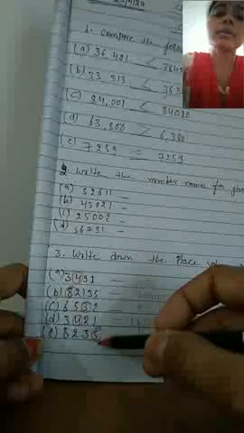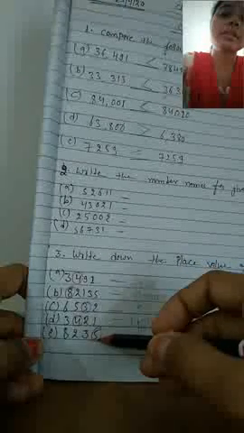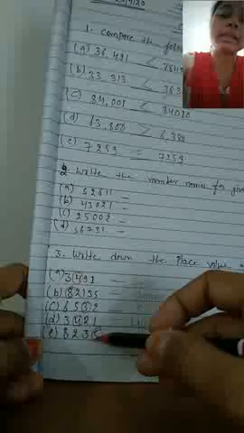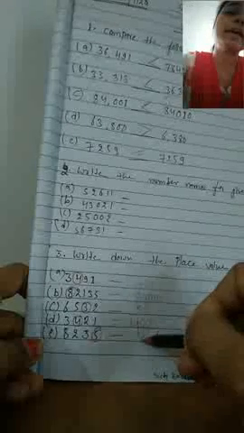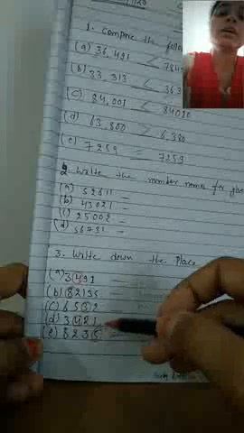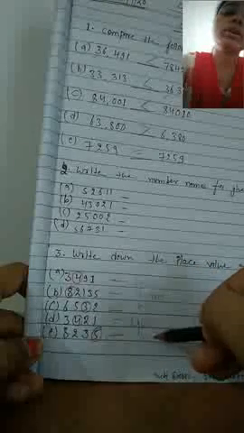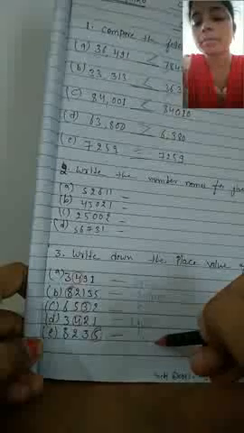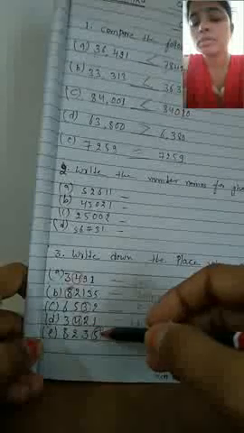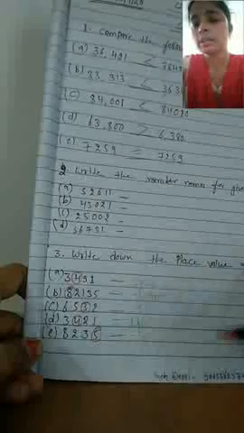Again in the last one, 5 is in the ones place and it is in the circle. So we will write 5, and after 5 there is no 0, no digit. Nothing is there, so we need not write any 0 after 5. The place value of this ones place digit, that is 5, is 5. Is it clear to you all?